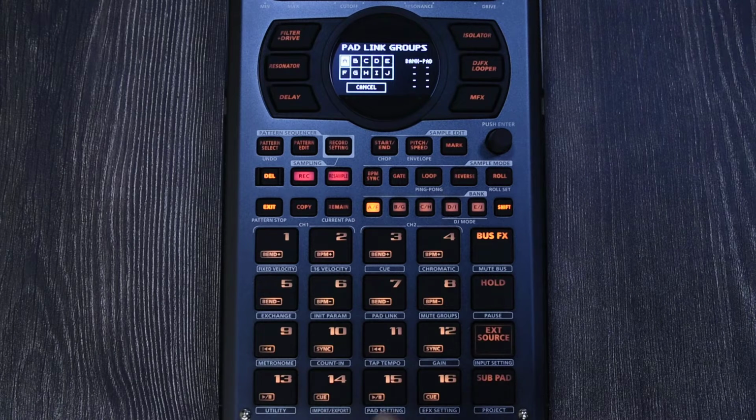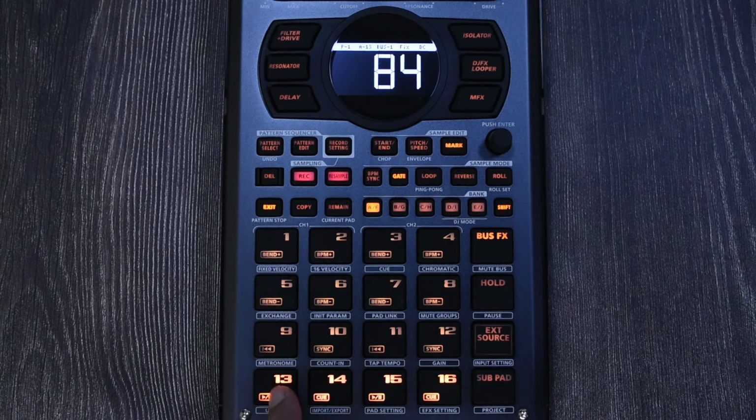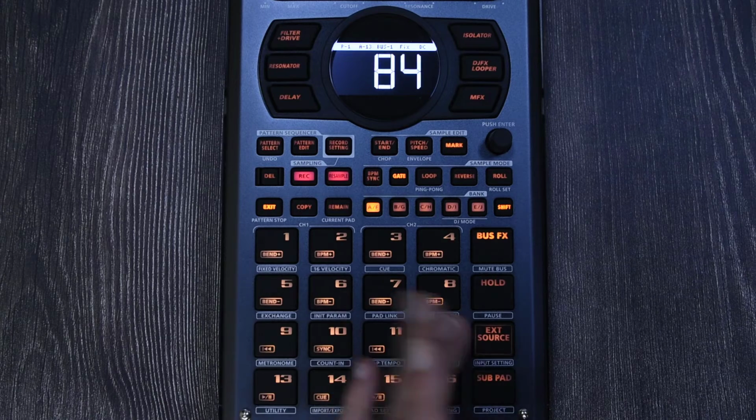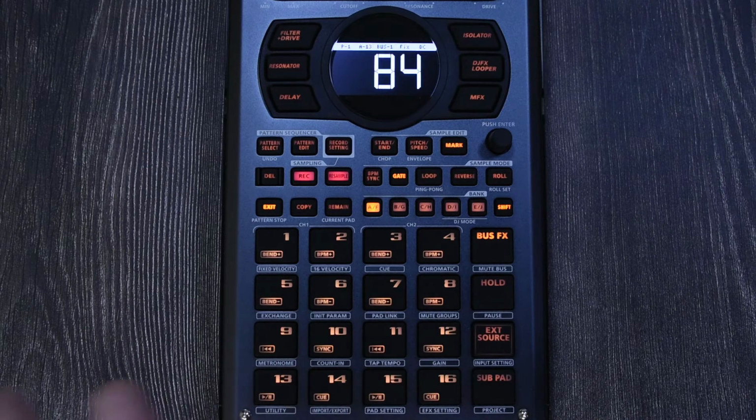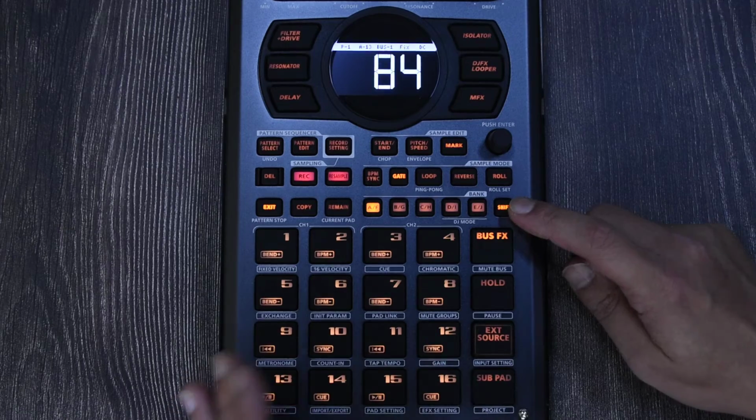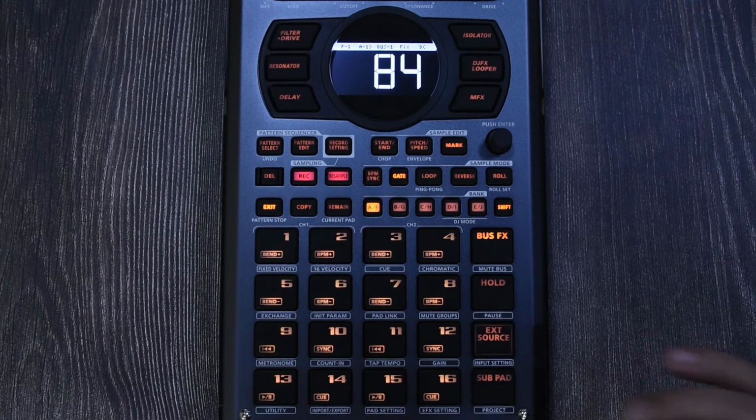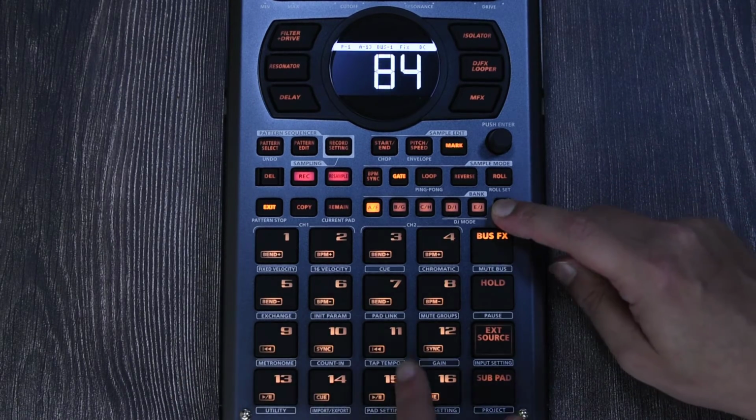So if I wanted to play the hat, the kick, the snare, and maybe this one, which I don't know what it is, they are inside the same group. Once you're done, you press exit, and every time you play one of them, it's going to play all. That's the idea. Now, this is super useful when you have something very specific on your samples. I'm using the factory samples with the factory presets and patterns, so maybe it doesn't sound that good. But if you're using some very specific samples where you need to trigger them at the same time, you can use the pad links.